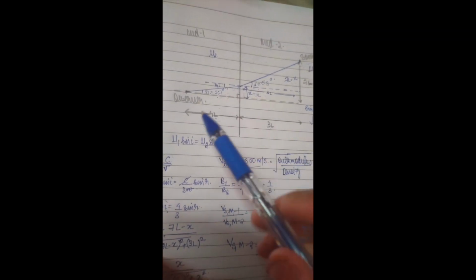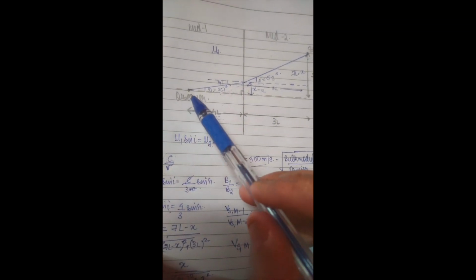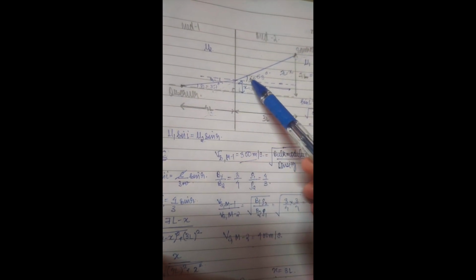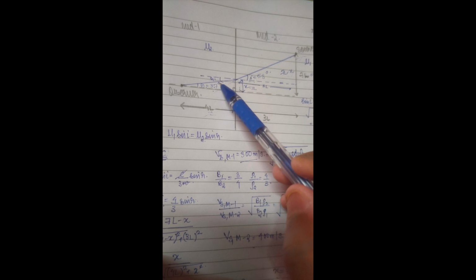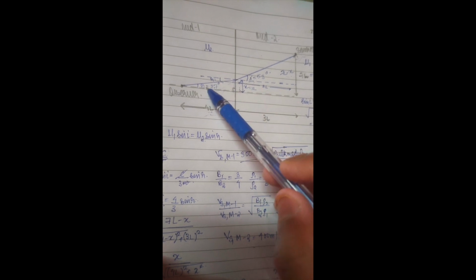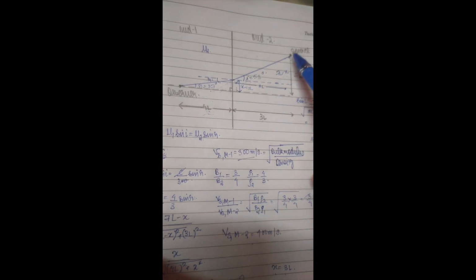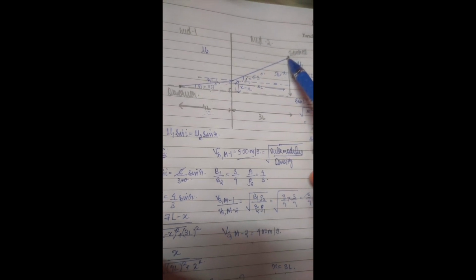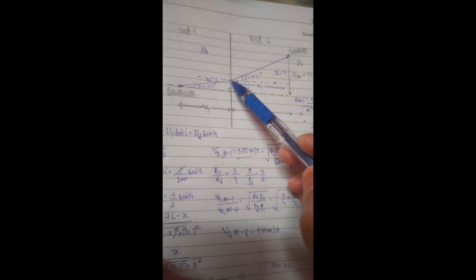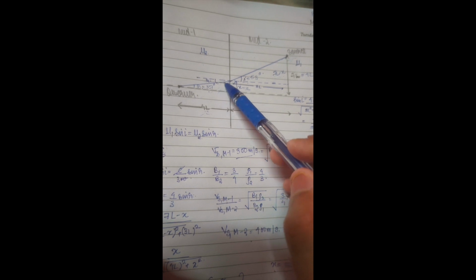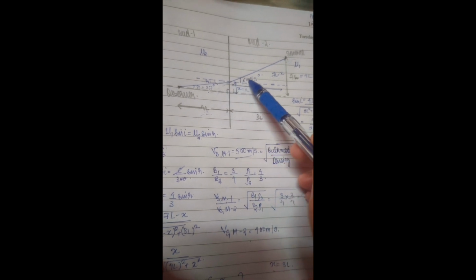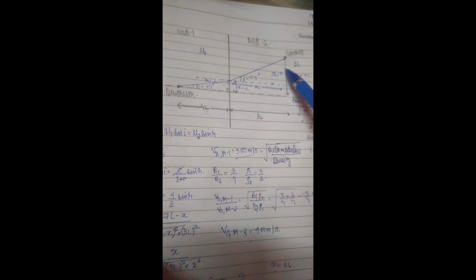So what does this mean? This means that the observer will not observe the source to be at 53 degrees from this, but he will observe it to be at an angle of 37 degrees. That is, he will observe the apparent position of this source, not the real position. He will think that the sound is coming from here. Now we will stretch this ray and we will get the apparent position of this source.